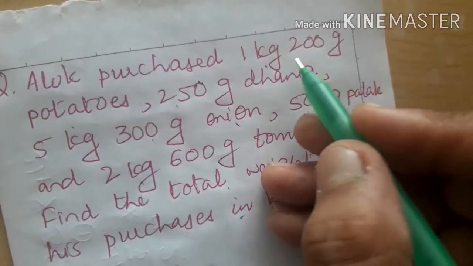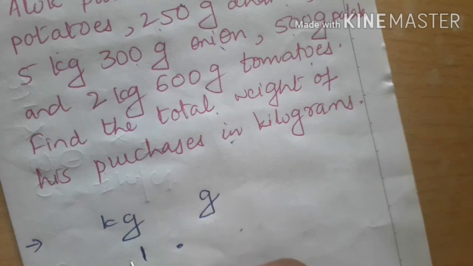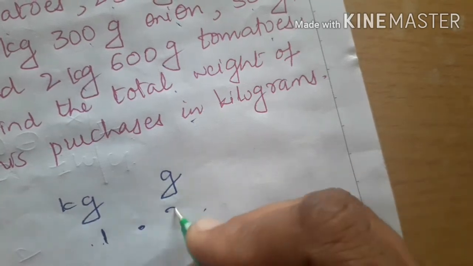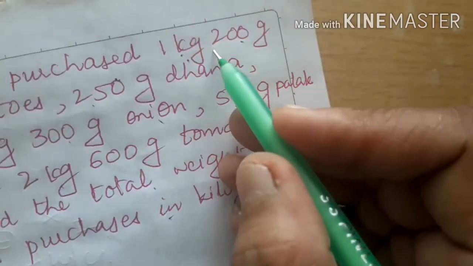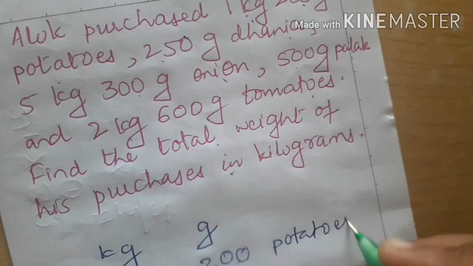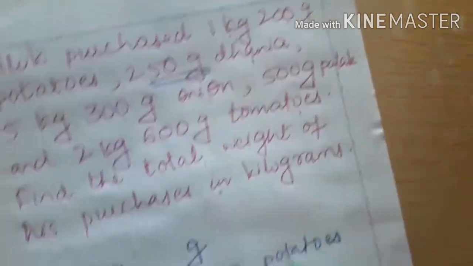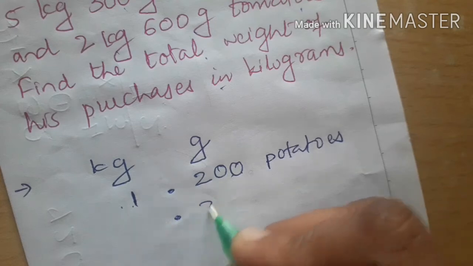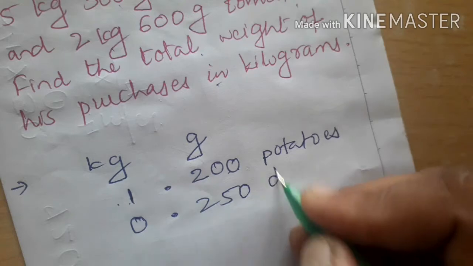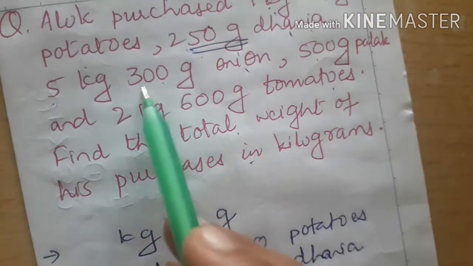Now coming to the first part, 1 kg 200 grams. So 1 kg before the decimal point, bigger unit, and after the decimal point, smaller unit. So kilogram is here and this is for grams. It is already in 3 digits. So these many kilogram potatoes. Okay. Now the second one is 250 grams dhania. So this is for grams. So in the grams section I should write 250 and in the kilograms section I should write 0. Okay, this is dhania.